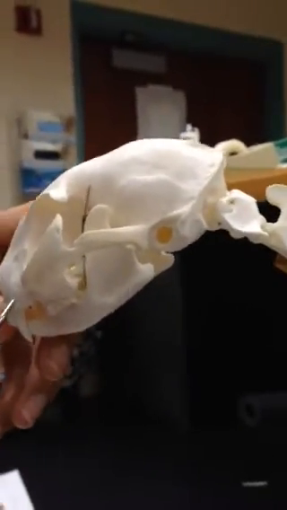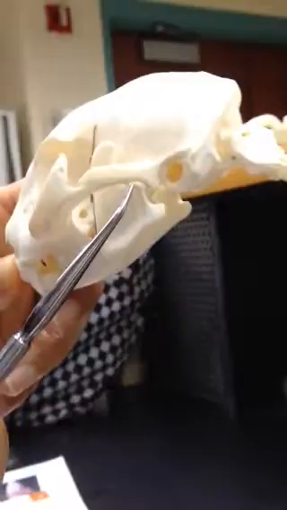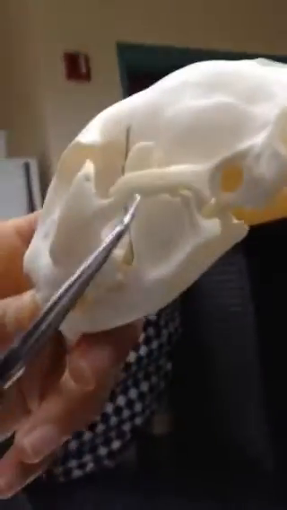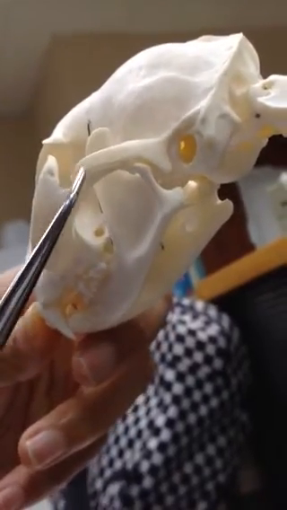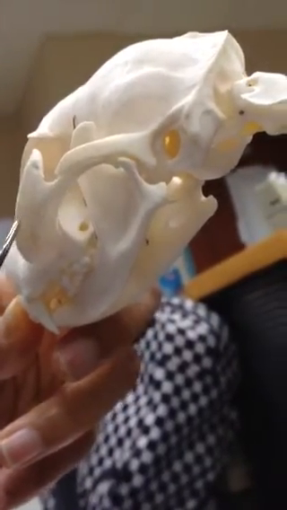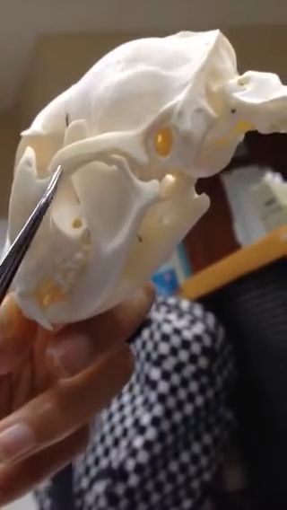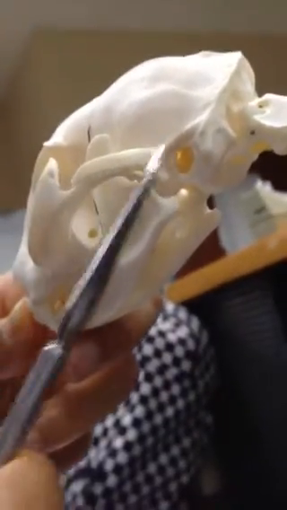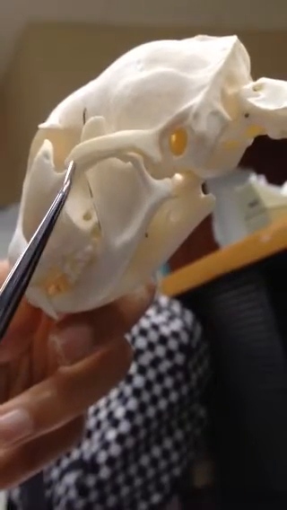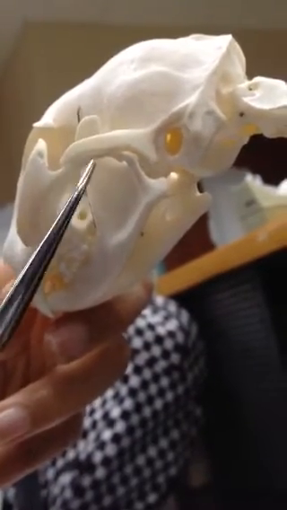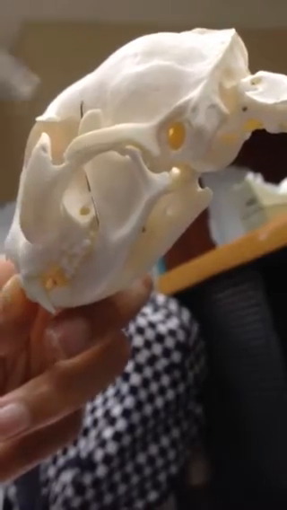And the one that is underneath, where the line kind of divides, that goes towards the front, is the zygomatic process of the zygomatic arch. This one comes from the temporal bone, the temporal process, and underneath it is the zygomatic process.